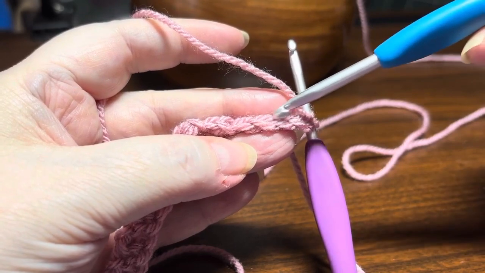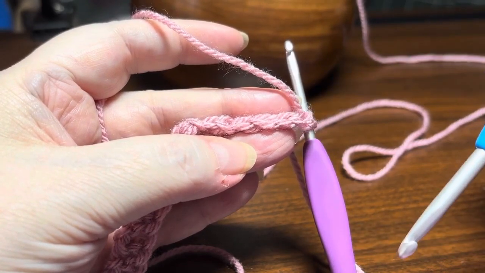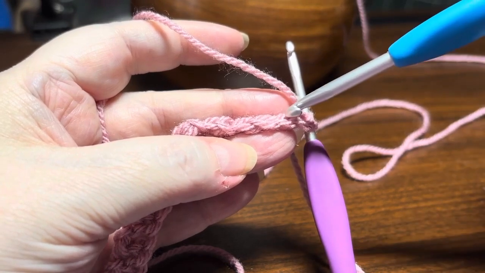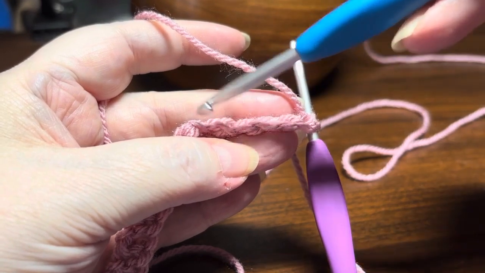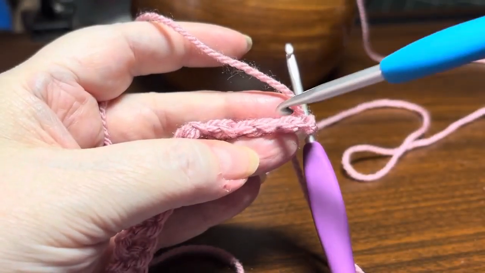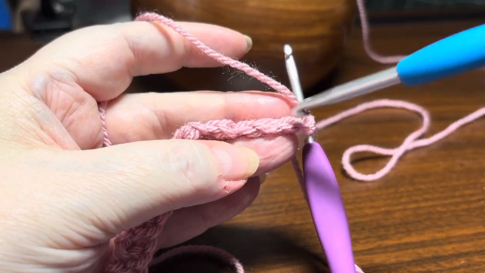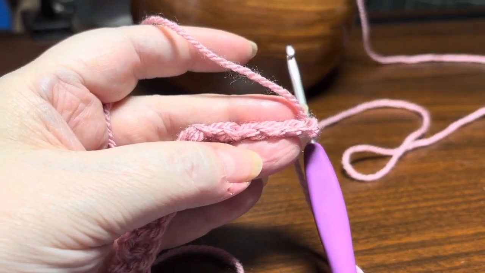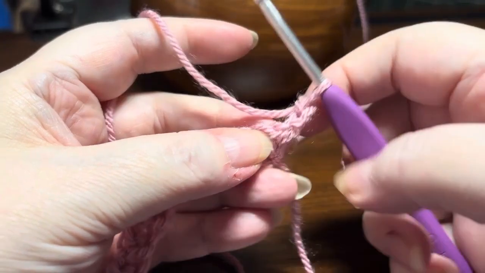Every V has a back loop and a front loop. We're going to be working into the back loops all the way down, whether it be a chain or a stitch, we're working into the back loop.